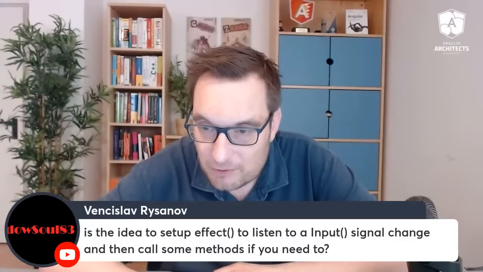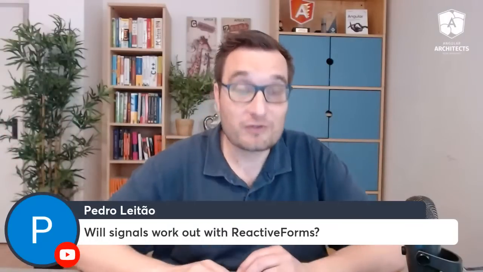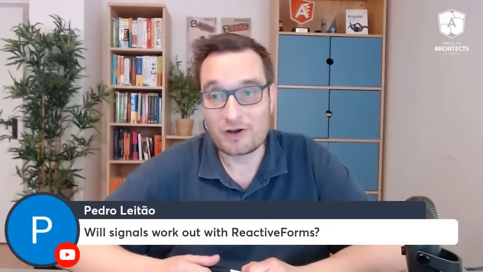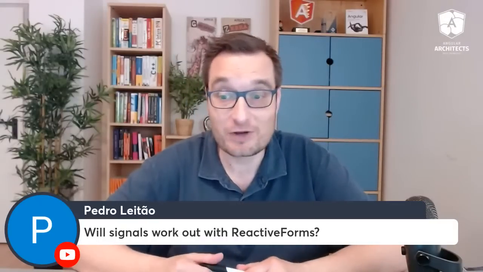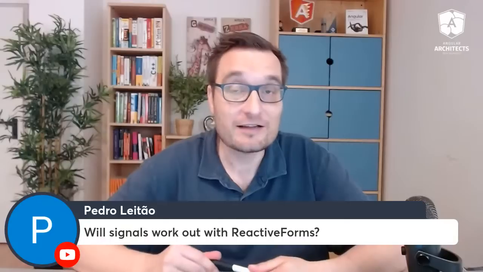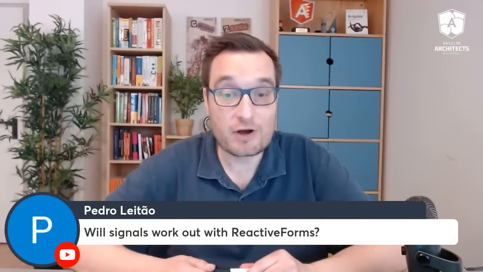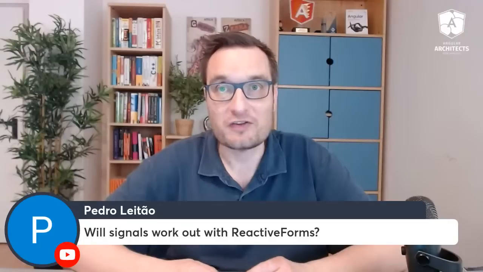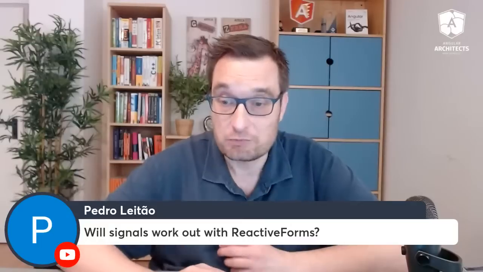Okay, we are coming to the end here. Signals work with reactive forms. Yeah, they work with reactive forms because reactive forms are more or less decoupled from the data source. So it works quite nicely. It also works with template-driven forms. In this case, you just have to use ngModel in this explicit way I've shown you so far.